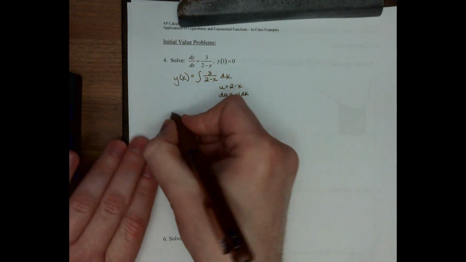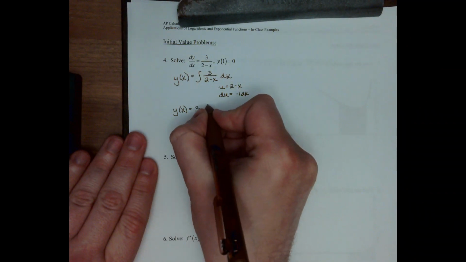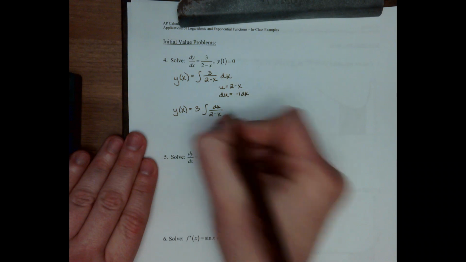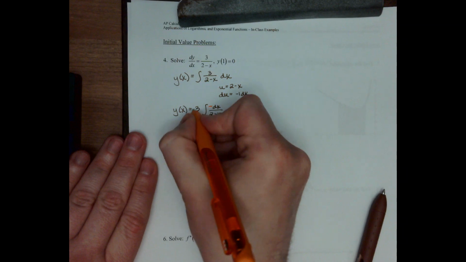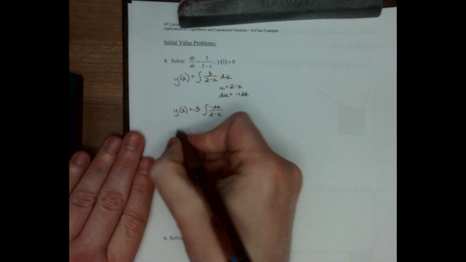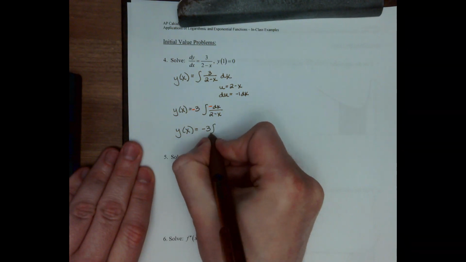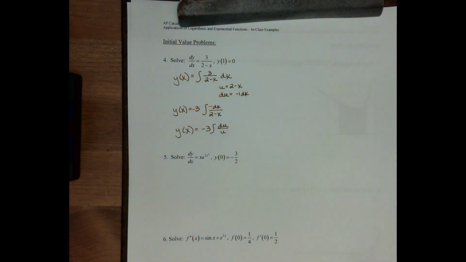So before I start doing any work, I'm going to move that 3 out front and say 3 times the integral of dx over 2 minus x. I want a negative inside, cancel it out with a negative outside. This is going to become y of x equals negative 3 times the integral of du over u. I think you can probably handle integrating that. Please go integrate, get your general solution, and stop.